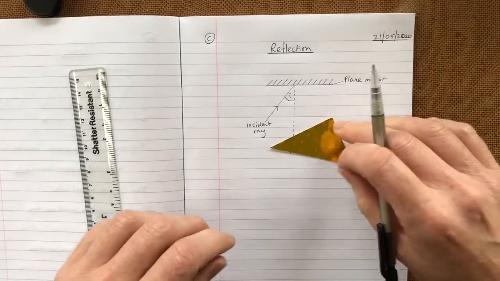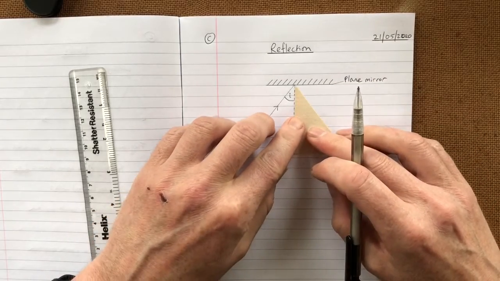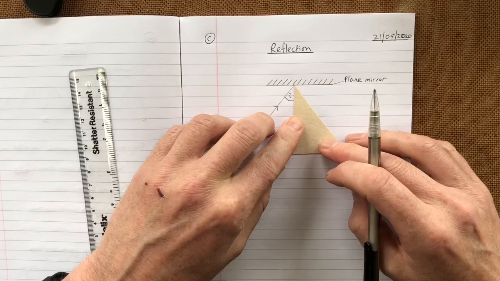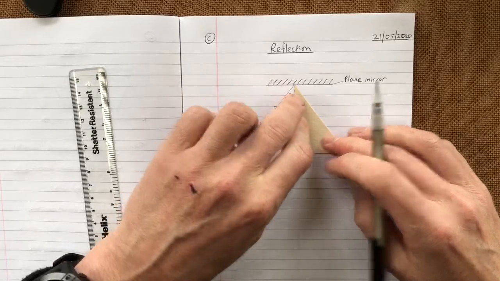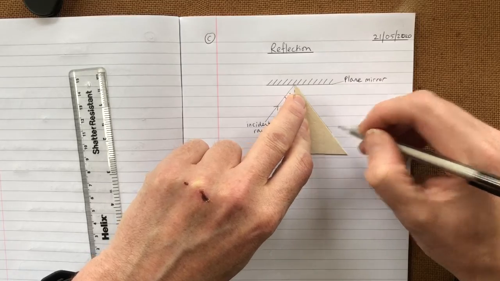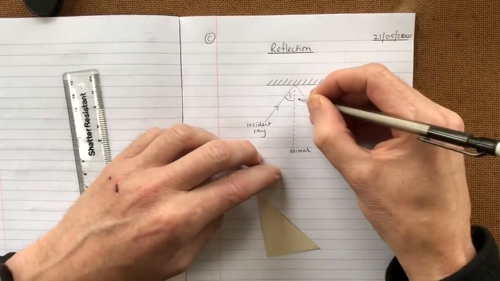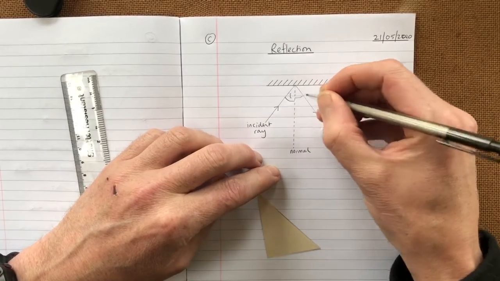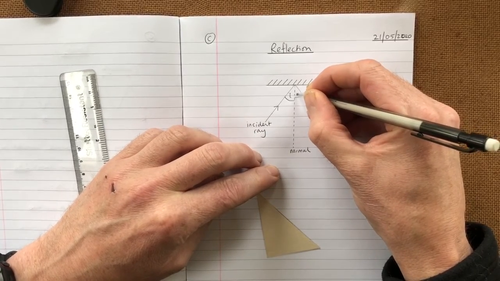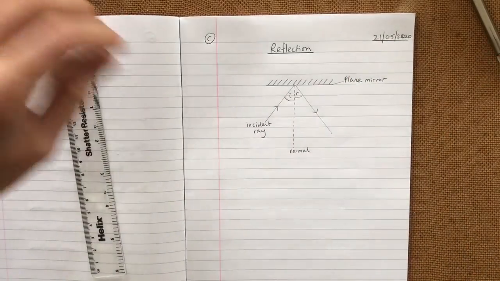So I need to turn my gold piece of paper over to get that same angle. There it is. So I'll line that up now on the normal, and I can draw my reflected ray. That's the same angle. So there's my arrow. So this is R. Lowercase I, lowercase r. So this is the reflected ray.